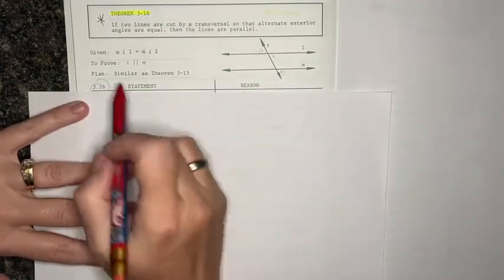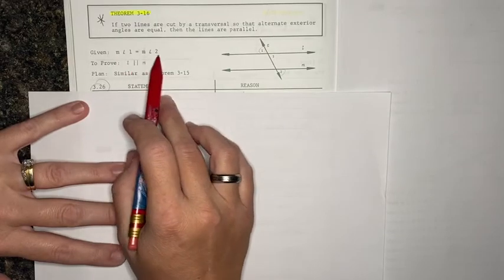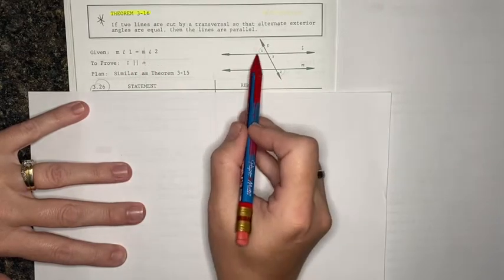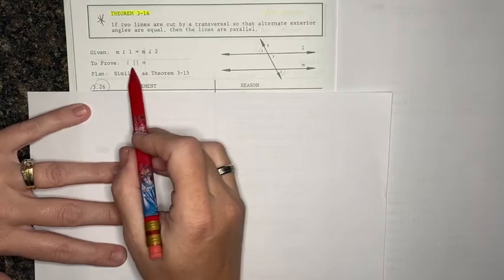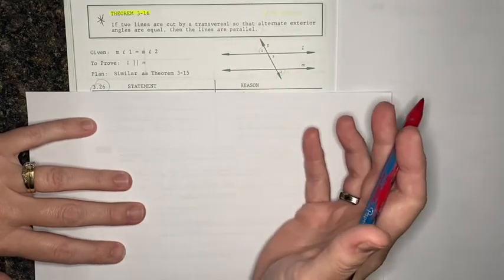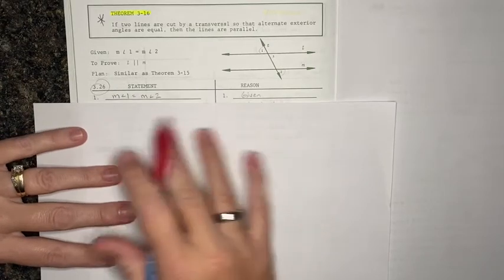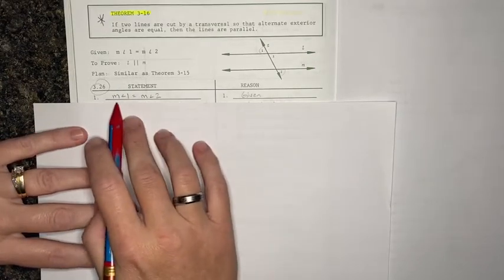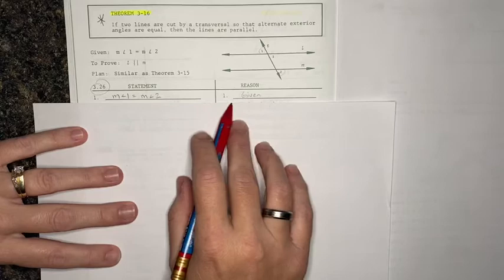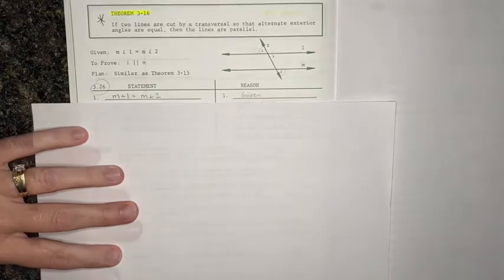So our first statement, we're given the fact that angle 1 is equal to angle 2, and I've marked that on my drawing. They want us to prove that the lines are parallel, okay? So our first statement and reason is our given information. Angle 1 and angle 2 are equal, and that was given information.